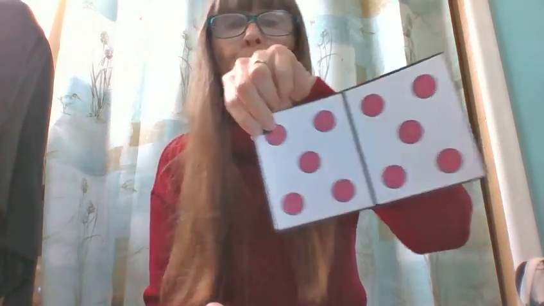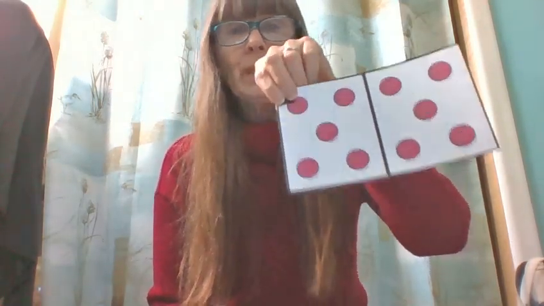So we did letter A. I know it says F in the corner, but we did letter A, and we used 5 plus 5. So the way those equations would look, you're going to draw your domino with 5 dots on each side, which is kind of what we did.